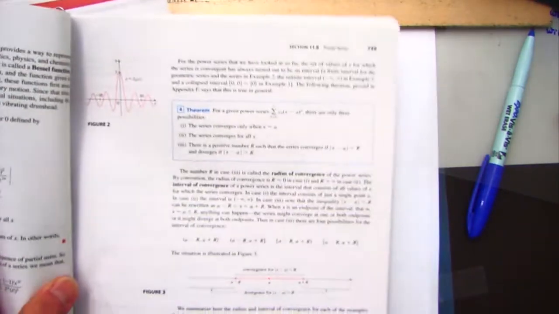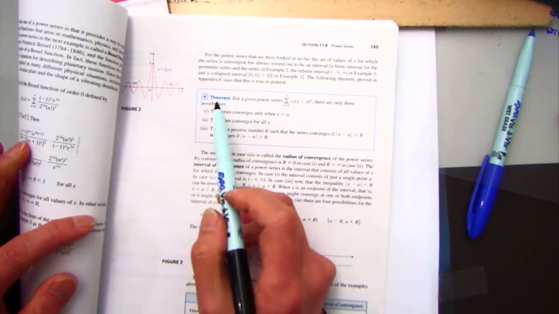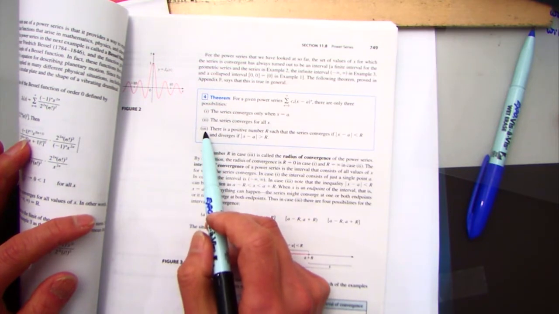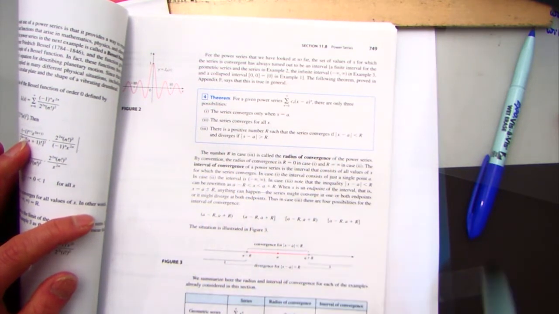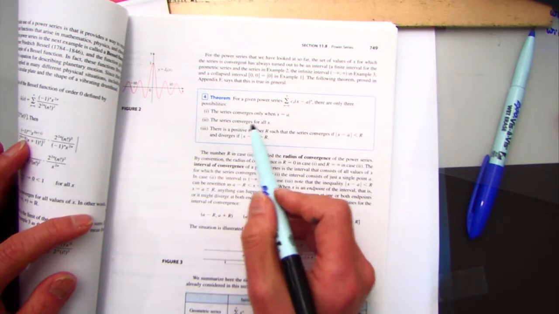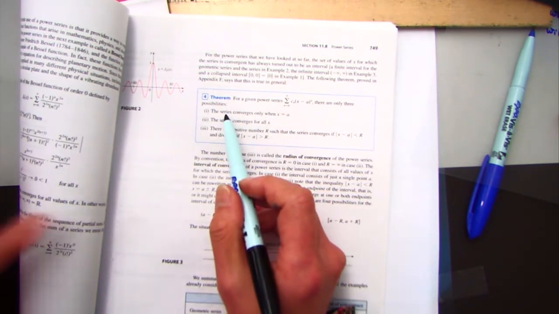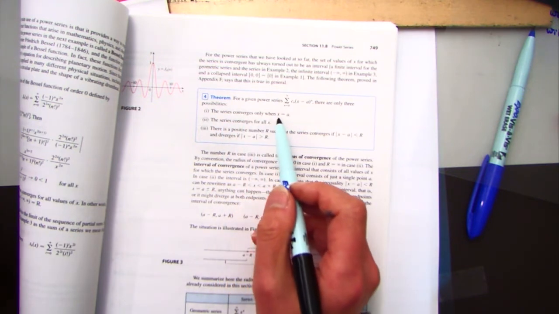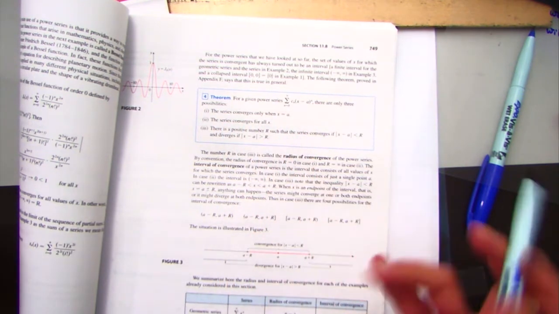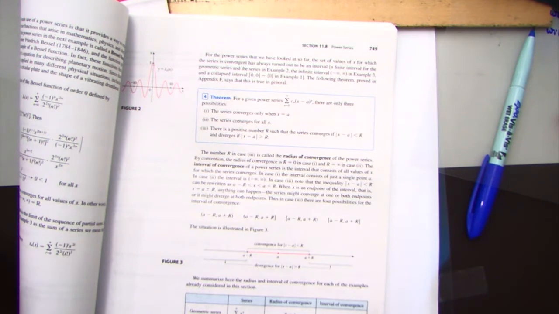That's the one we did, so in comparison to the theorem, this is like case 3. There are also series where the series converges everywhere, the whole real number line. And the series converges only at the center. A series always converges at the center.